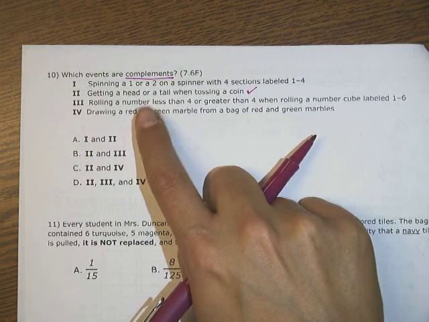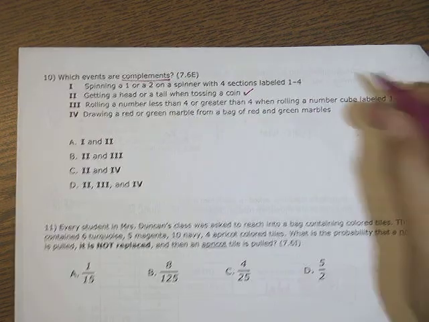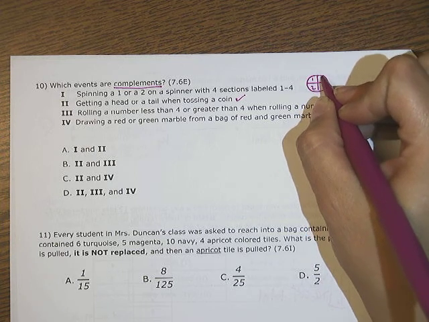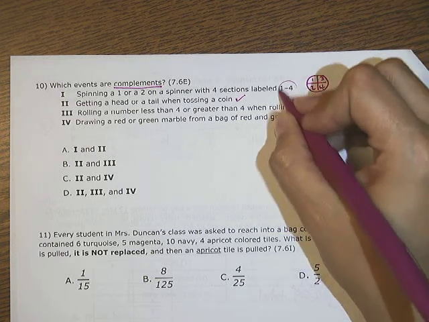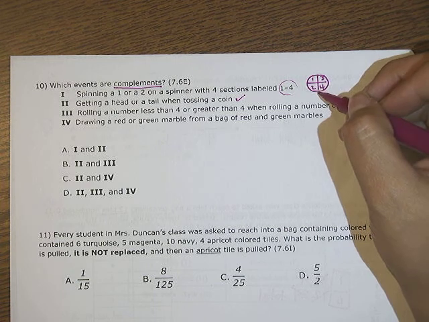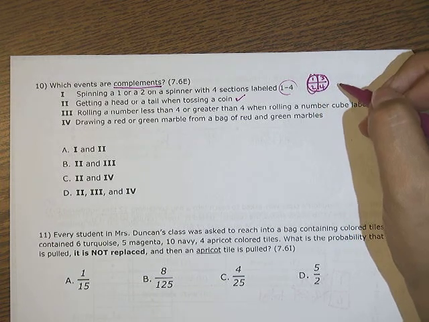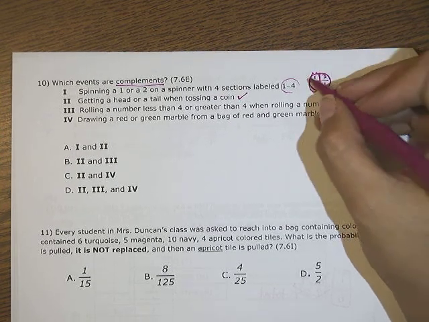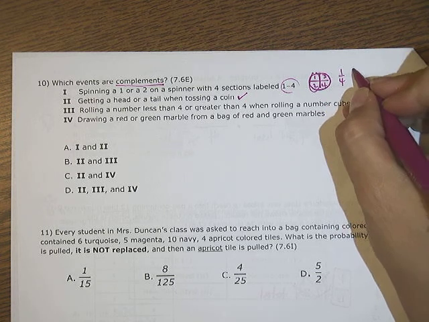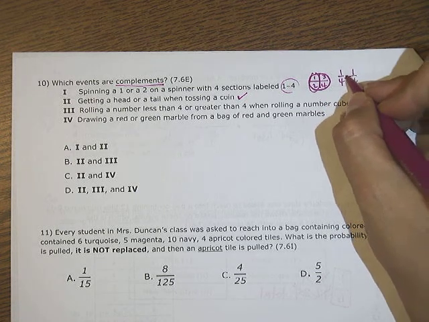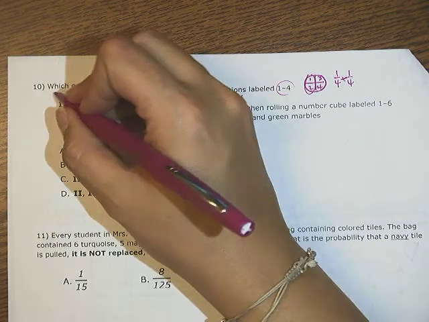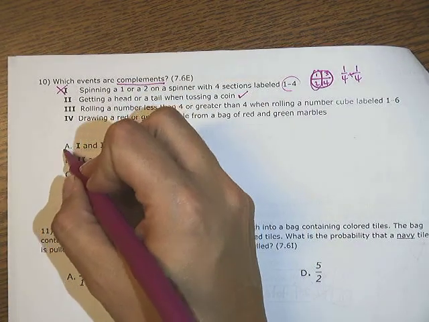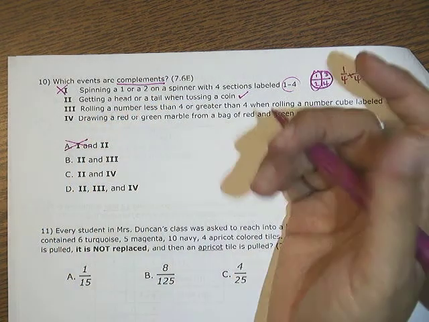So let's look. Spinning a 1 or a 2 on a spinner with 4 sections. Well, there's not a picture, but here's a visual. There's 1, 2, 3, 4. That's how they're labeled. Now, if I land on a 1 or 2, okay, that's great. But there's other options here. So landing on a 1 would be a fourth, and landing on a 2 would also be a fourth. Together, those do not add up to a whole. So these are not complementary, which means I can look at my answer choices and get rid of anything that has that. So it's not A, and that's all I can get rid of.